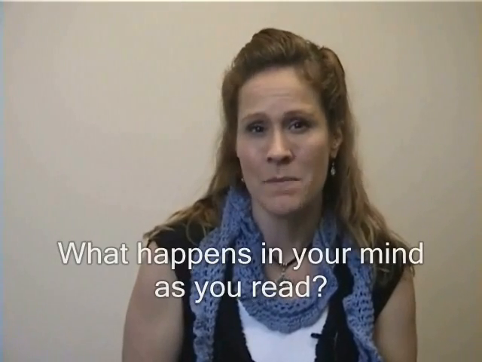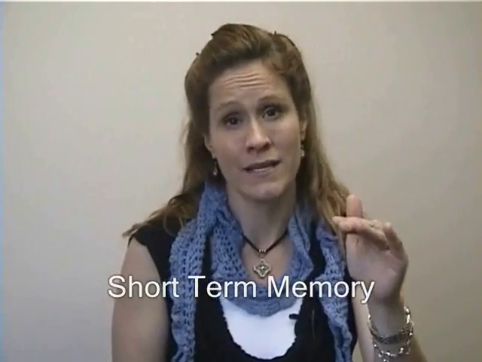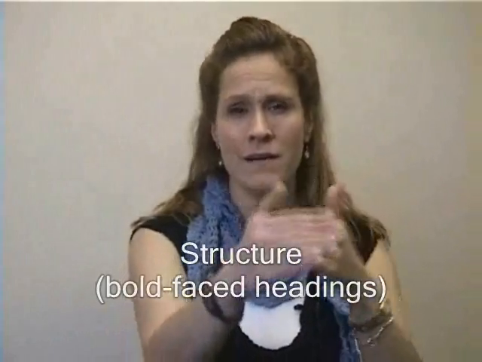Researchers theorize that certain things take place in the mind of a really good reader. They say that on the surface level, as you're reading along, you use your short-term memory to attend to things like structure, bold-faced headings. You get the big idea of what the structure of the text is. There's another level of thinking going on that's a little bit deeper.